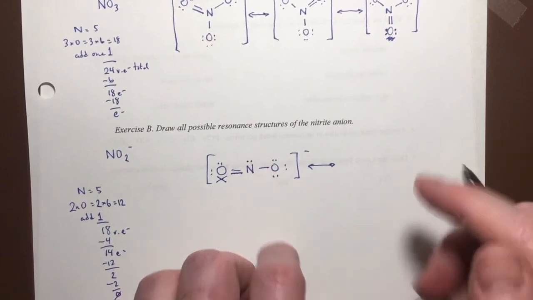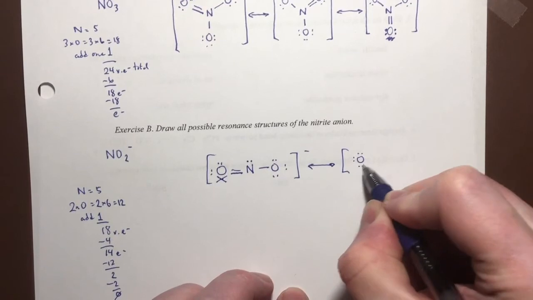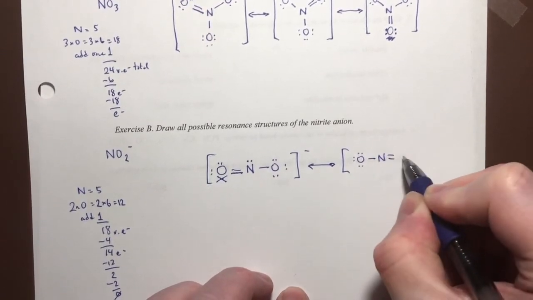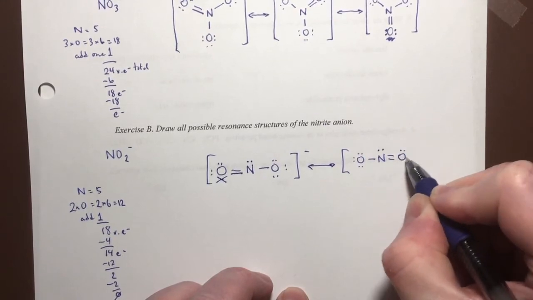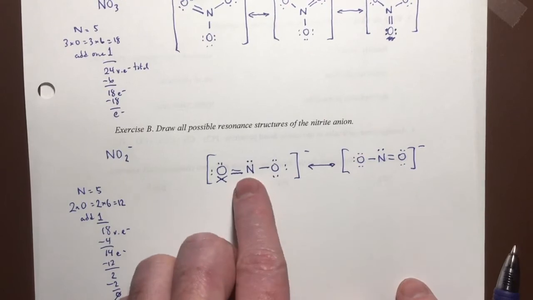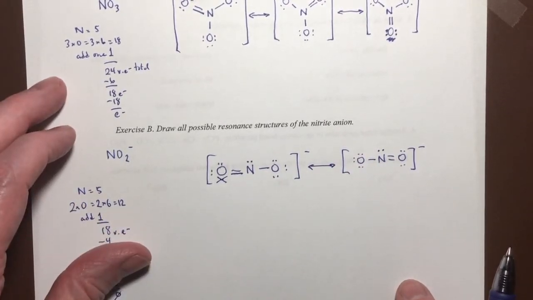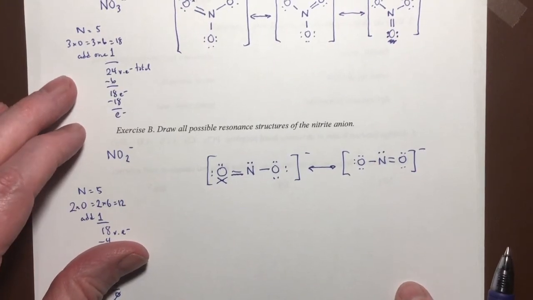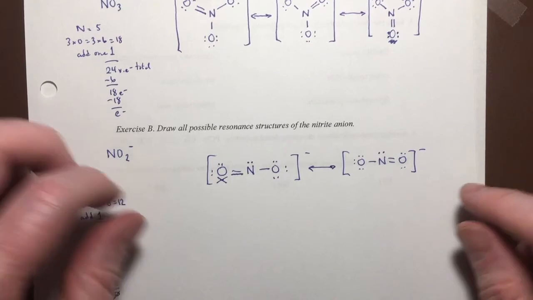So my double bond will be here. In both cases, I have a lone pair on that central nitrogen. So there are my 2 resonance structures for the nitrite ion.